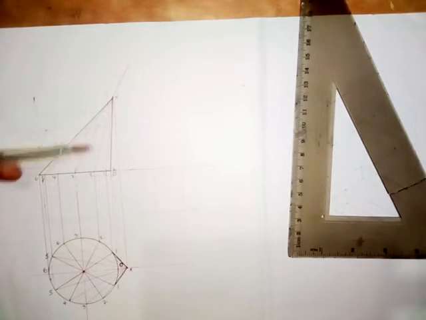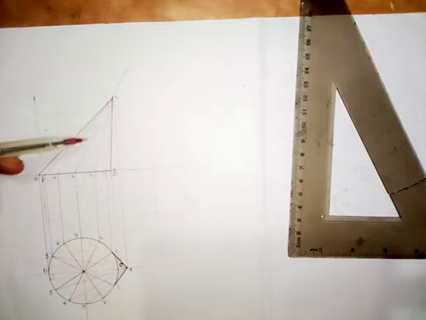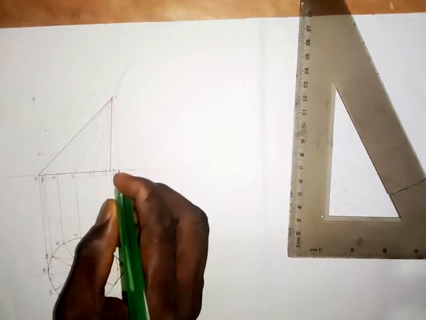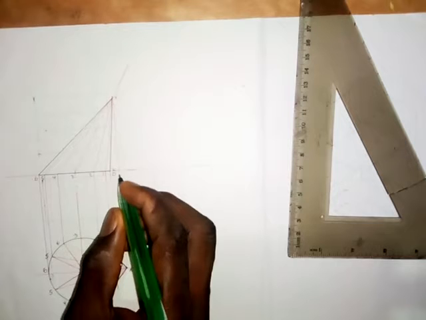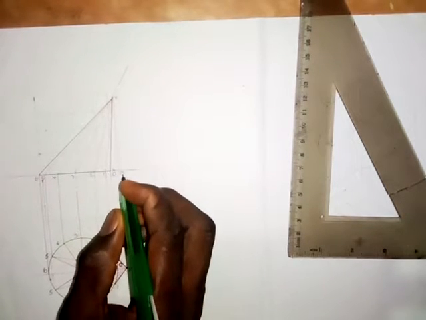Alright, so the next thing that we are going to do here is that these lines that we have here are not the true length of this cone. We have to look for the true length of the cone. So how are we going to do that? This point that we have here, I will call it point B.